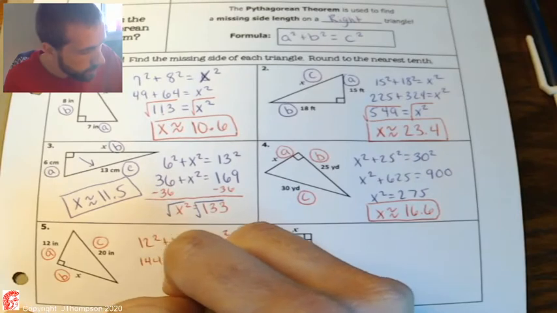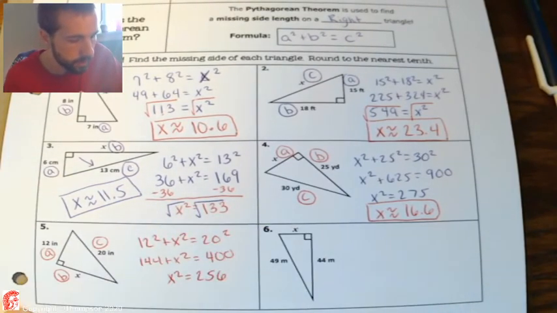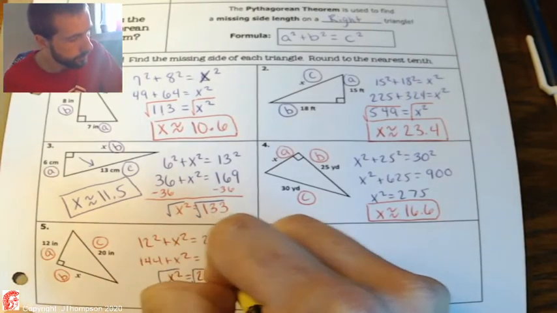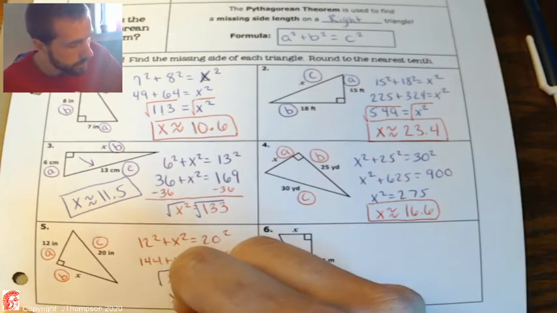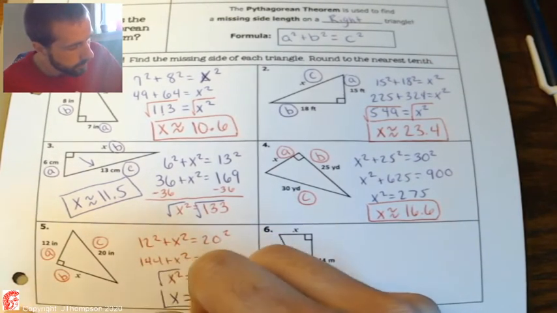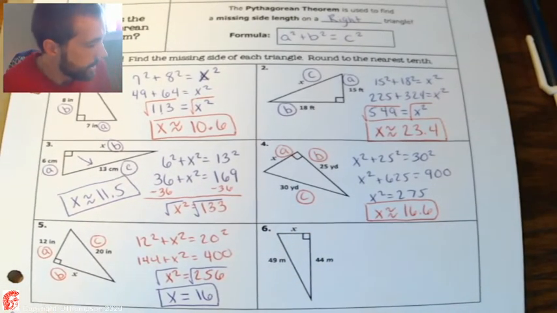We get x squared equals 256. That number sounds like a perfect square. When you do the square root, we actually end up getting a whole number. X is exactly 16. So those are the type that are nice.